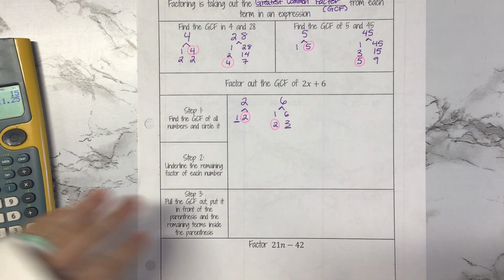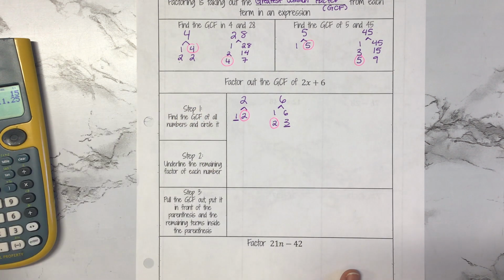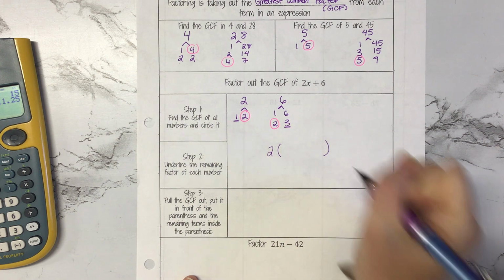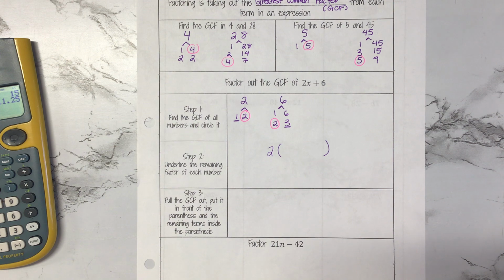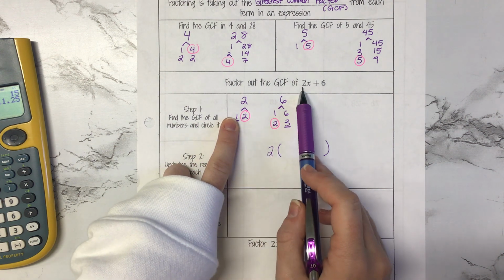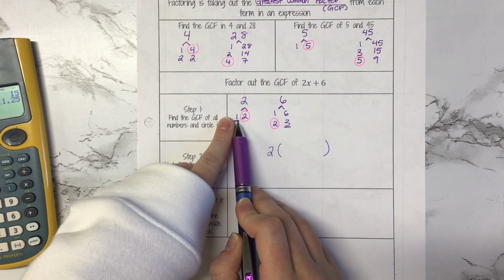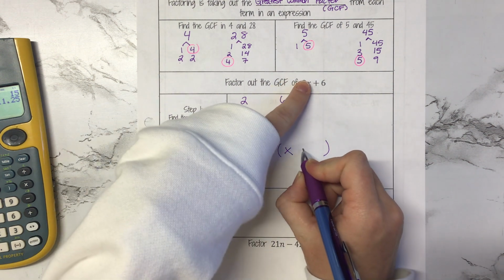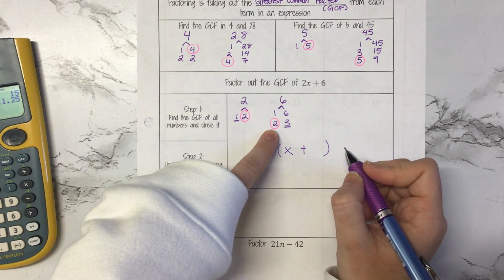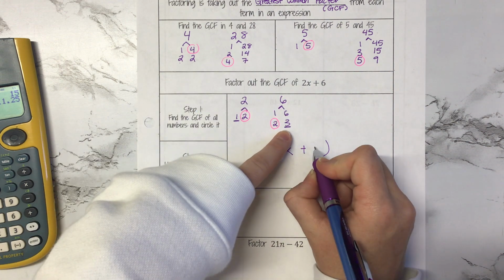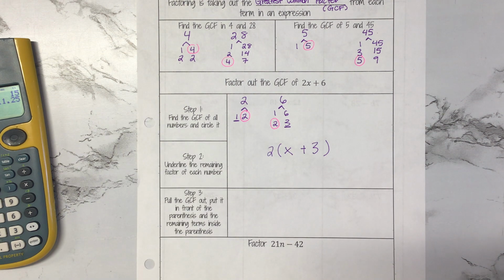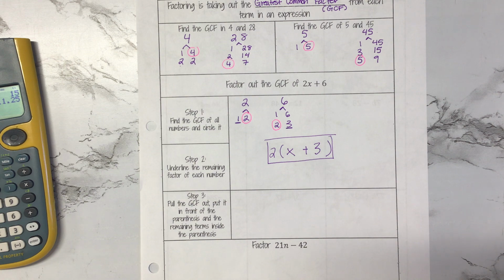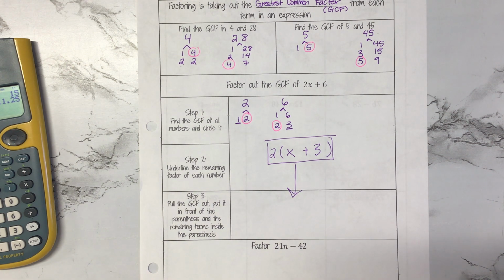Okay. So step 3, I'm going to take that greatest common factor out, and then put the remaining terms inside. So when I take a factor of 2 out of 2x, we're left with 1, so 1x, plus, when I take a factor of 2 out of 6, I'm left with 3. So x plus 3. Oh, I should have done that down here, but that's okay.